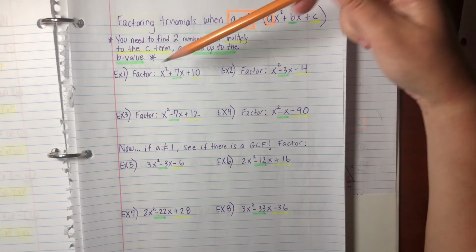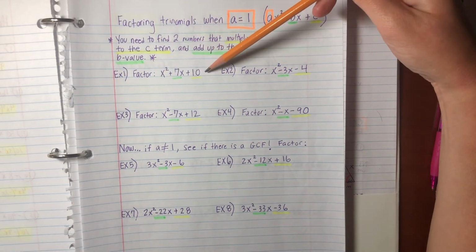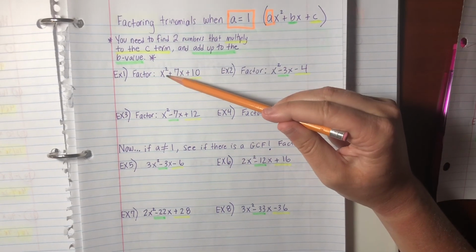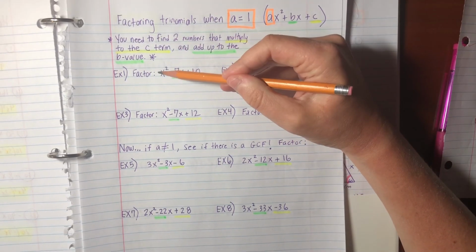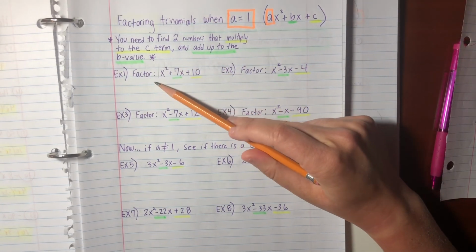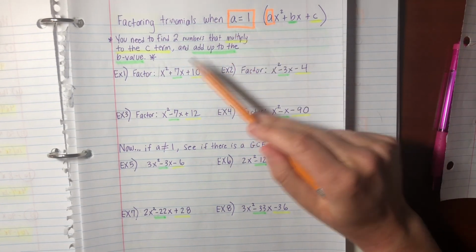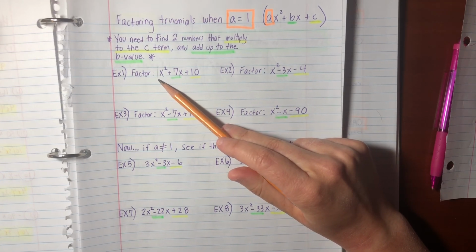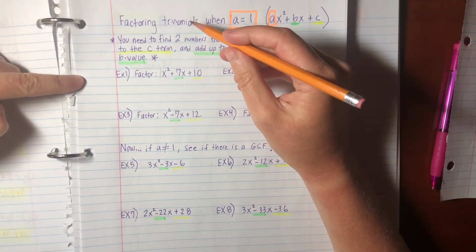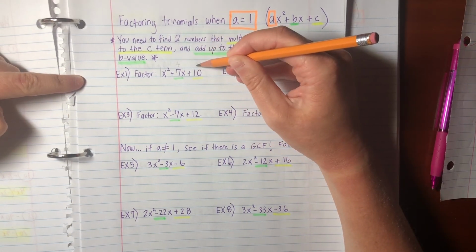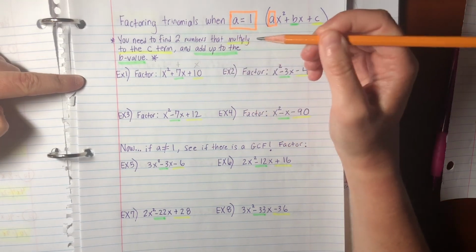So first things first, it says factor x squared plus 7x plus 10. If we look at the a value, technically there's no number in front of x squared. There's just that imaginary 1, a placeholder of 1. You don't need to write a 1 in there. That's just to remind you that technically that a value is equal to 1 there. So all we're trying to think of right now is what two numbers are going to add up to our b value and multiply to our c value.